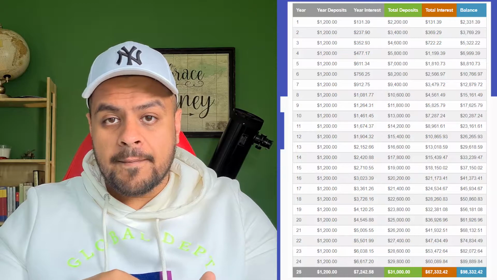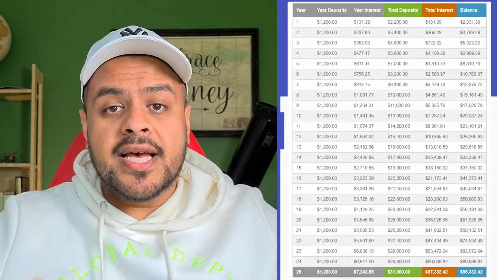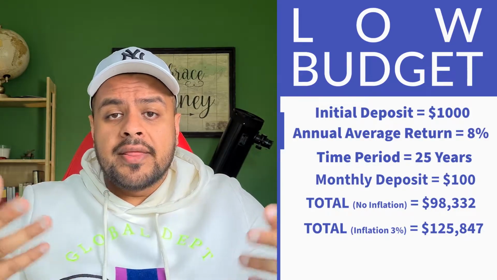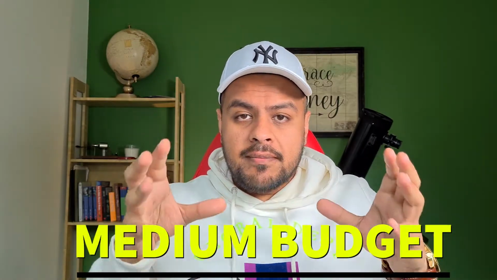when you retire. Now, if you take inflation into consideration at 3%, that's going to give you $125,000 when you retire. If you're in a different country, all you have to do is replace the dollars with your local currency, and that's how much it will be. So if it's in pounds, £1,000, £100 a month, it will be £98,000 when you retire, and with inflation at 3%, £125,000.